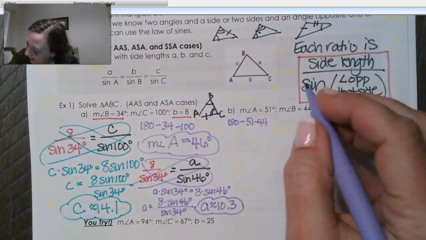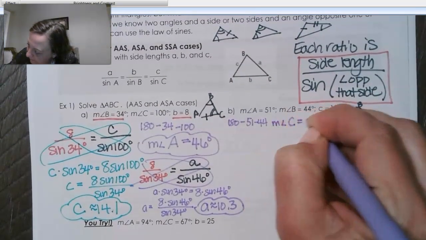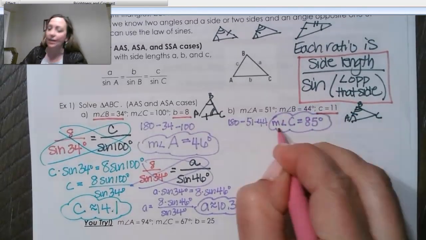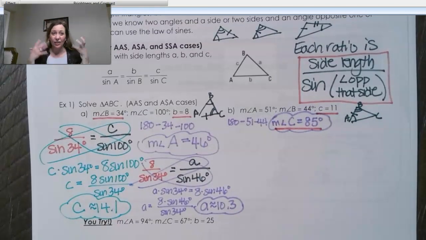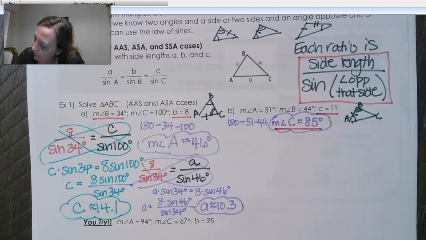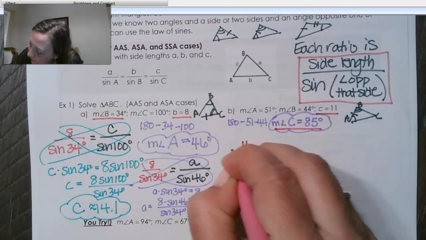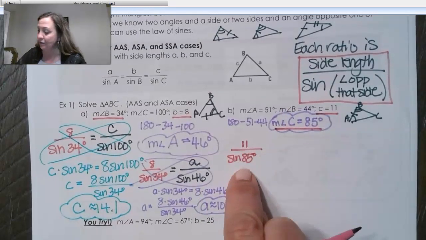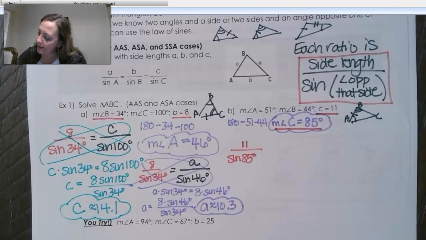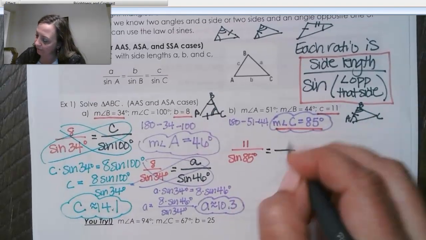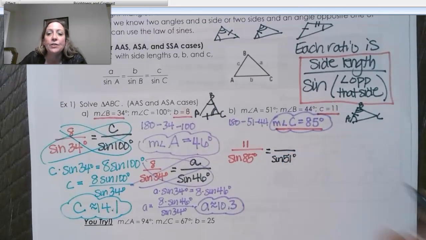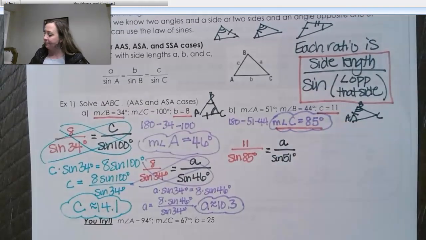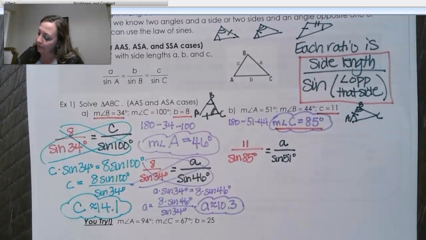And again, we know that exactly because there was no rounding that was involved, okay? And so these are the values that we're going to use as our basic ratio for this proportion. We can take 11 over the sine of 85 degrees, side C over the sine of angle C. And then let's do A first. I'll go in alpha order. We don't have to, but we could. So angle A was 51 degrees. So that means I'll put side A on top here, and then I can cross multiply.